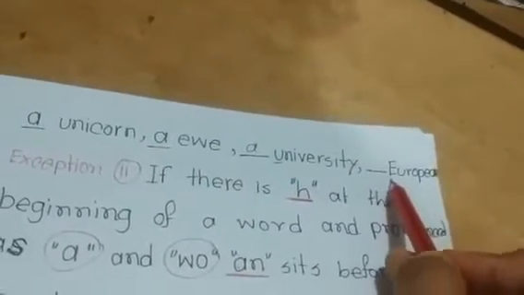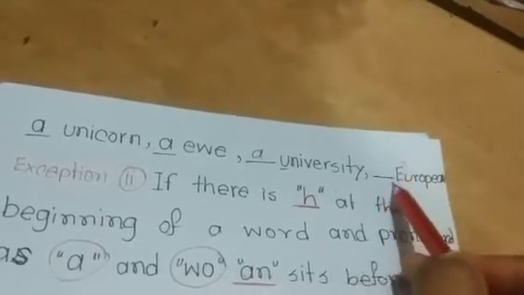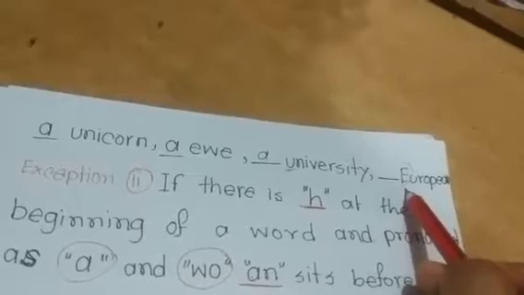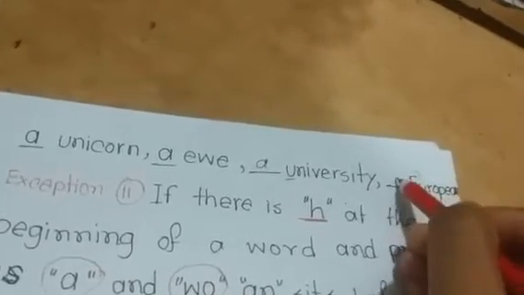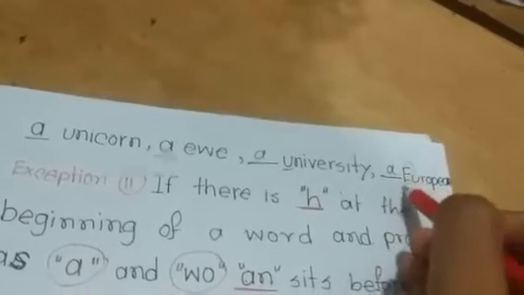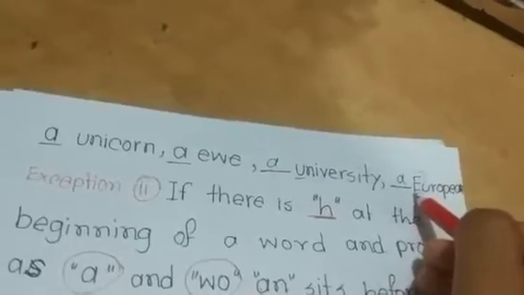Here is also another word, "European". The first letter is E, a vowel, but we will not use "an" here. We will use "a" because it's pronounced like "yoo".